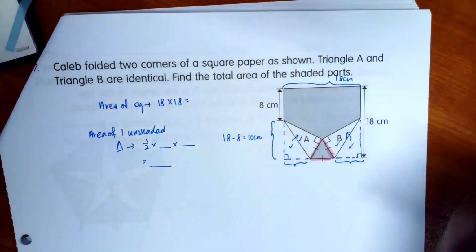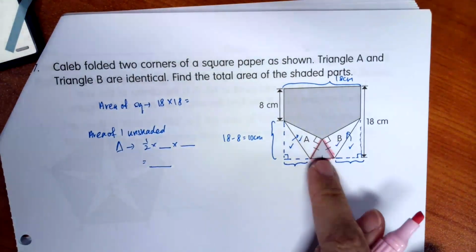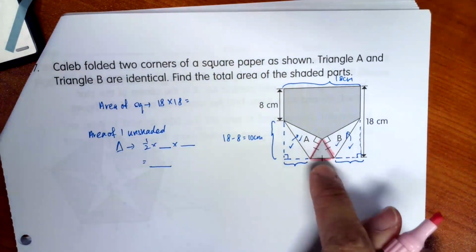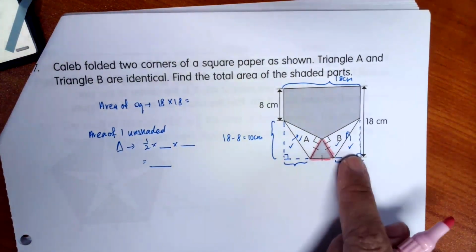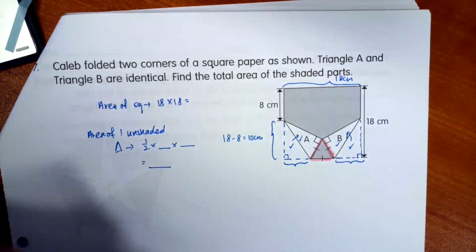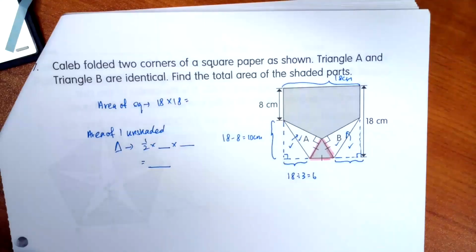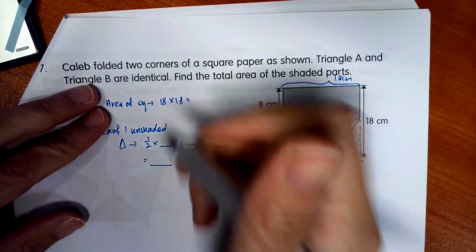These 3 lines actually stand at the other same. 1, 2, 3, they're equal. So this line came from here, this line came from here, and these are equal. So that means these 3 are all equal. So to find one of these is just 18 divided by 3, 6 cm. So my base is 6 cm, my height is 10 cm.